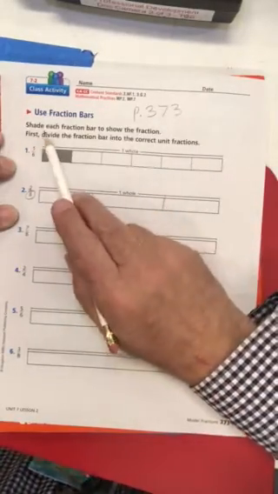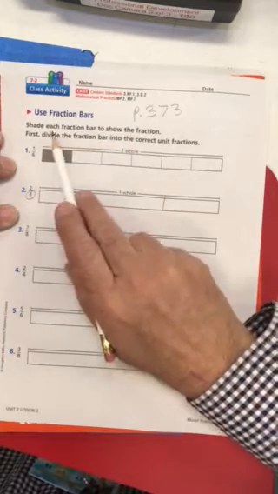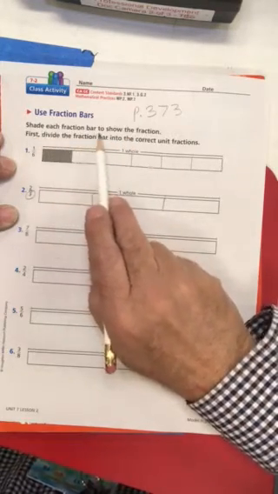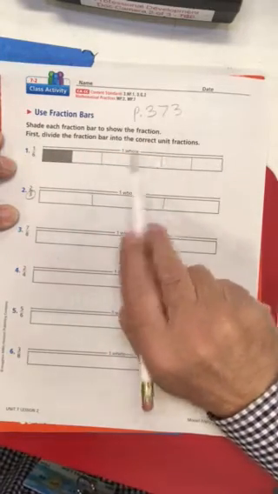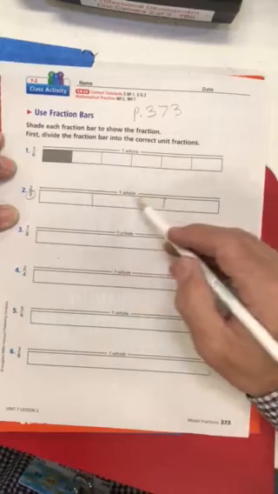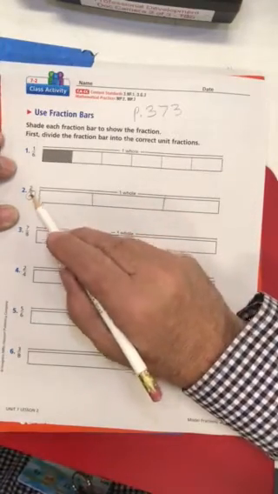Okay, so did we do that right? Now, shade each fraction bar to show the fraction. First, you divide the fraction bar into the correct unit fractions. So did we do that? Yes, we divided it into 3 parts. They show a fraction of 2/3.